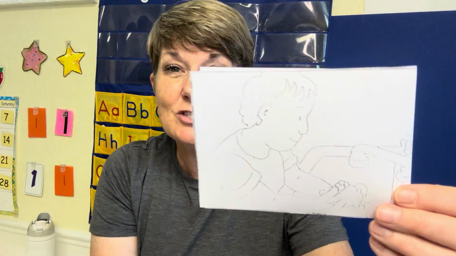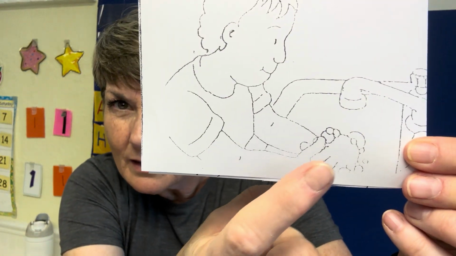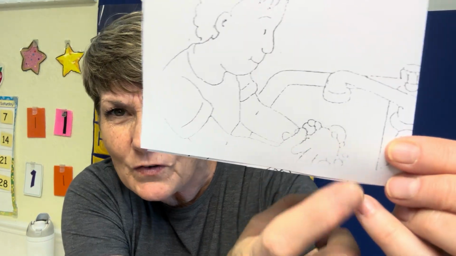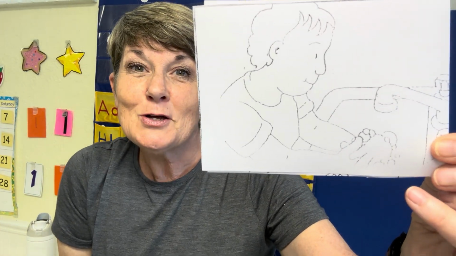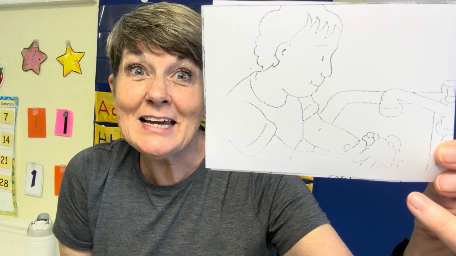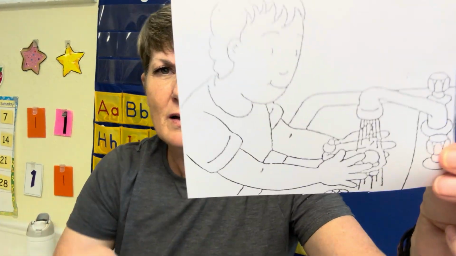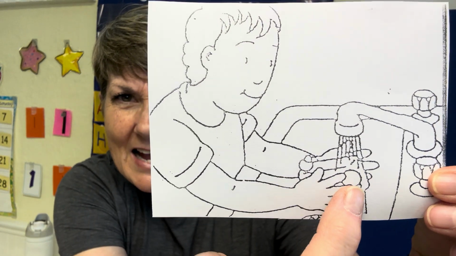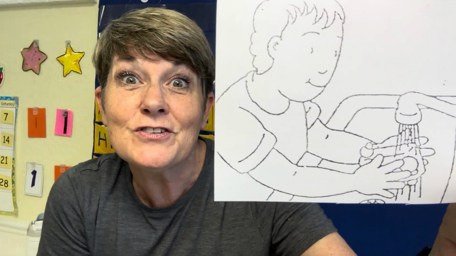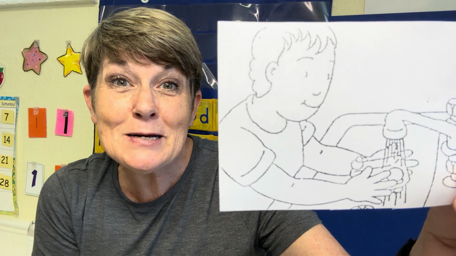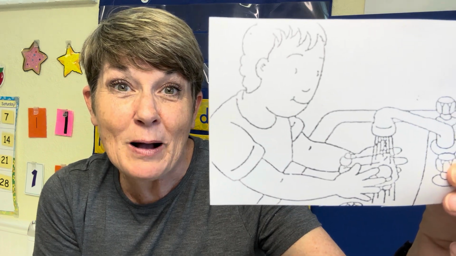All right, let's try this one. Oh, he's got some, let's see. He's got bubbles all over his hands. Do we need bubbles to get rid of germs? Yes. How do we get bubbles, though? Oh, in his hand, he has a bar of soap. Do we need to put soap on our hands to get bubbles?